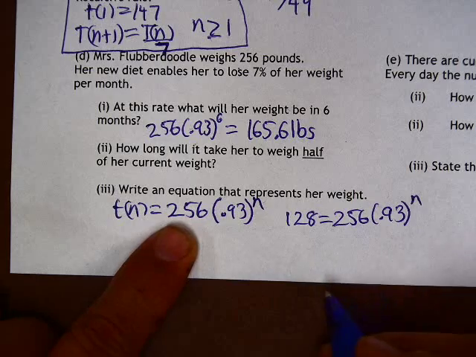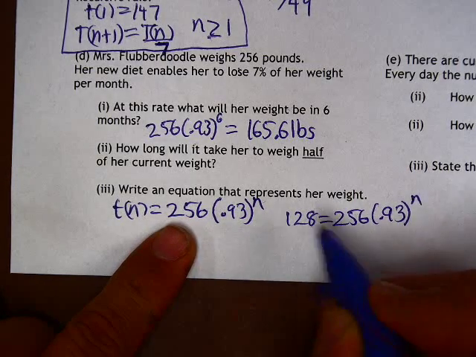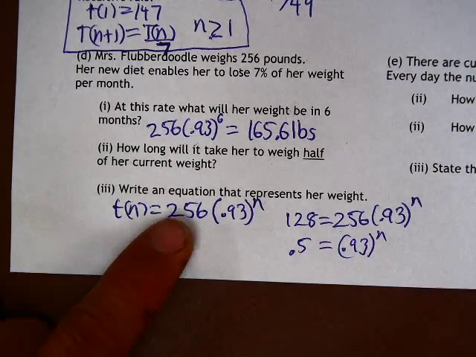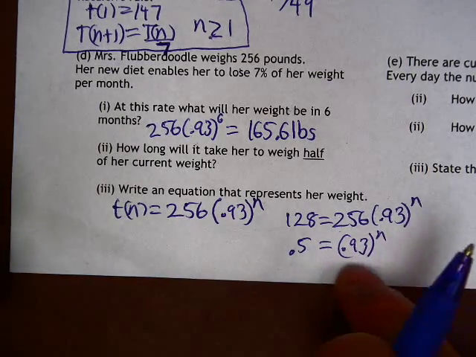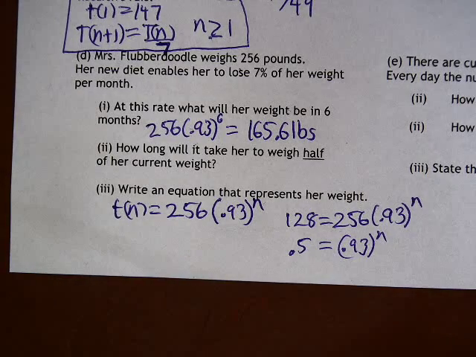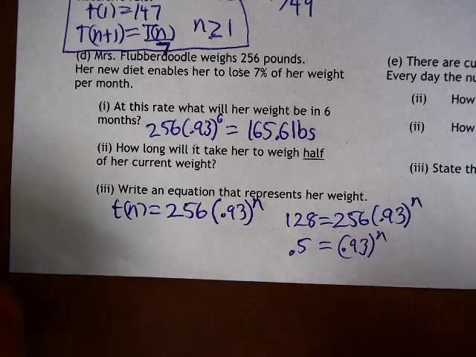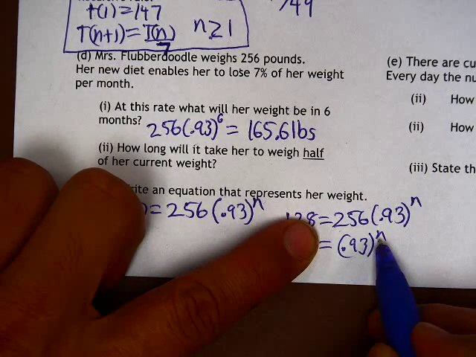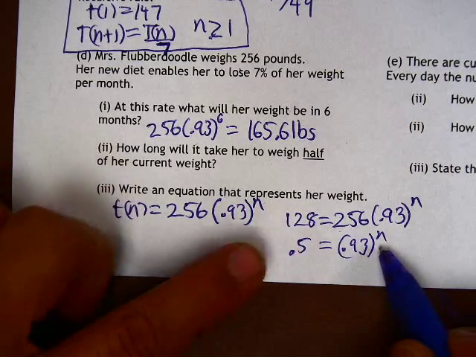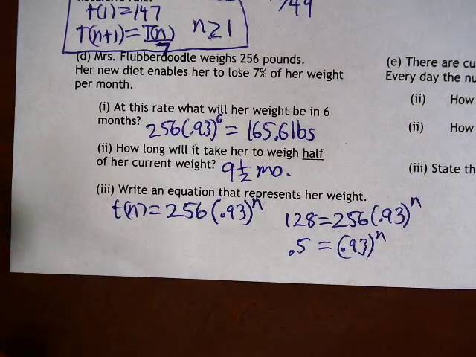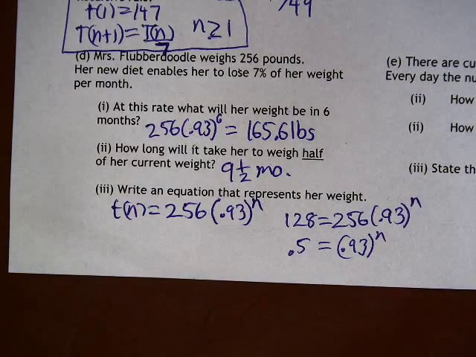Divide both sides by 256. I get 0.5, which is 1/2, equals 0.93 to the n. So I try a bunch of different values. 0.93 to a certain value. I try 7, I try 8, I try 9, I get 0.48, 0.52, I try 10, I get 0.48, so she's at 9.5 months. It's in between the 9 and 10 almost exactly, so I would say 9.5 months. That's how long it will take for her to cut her weight in half.